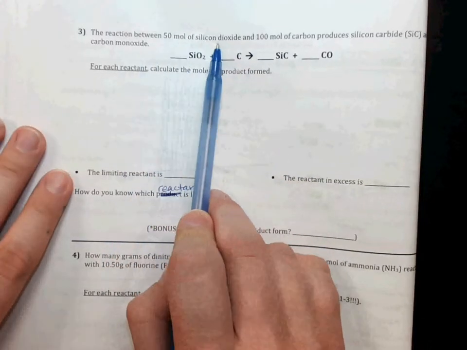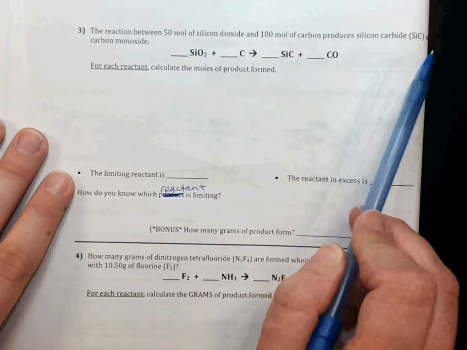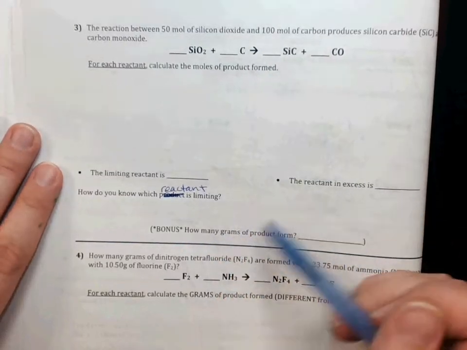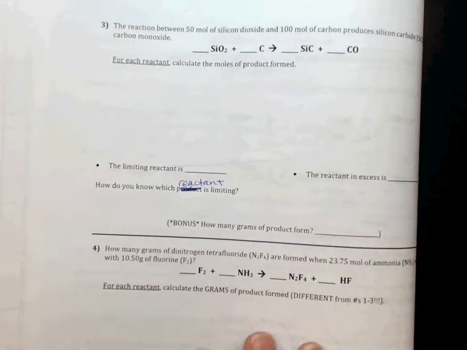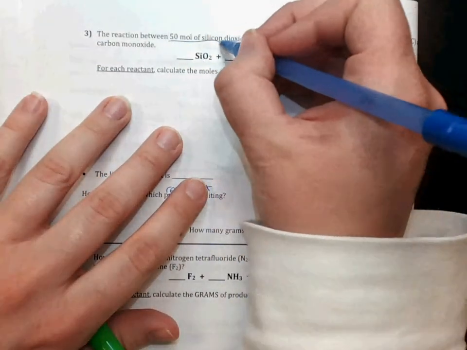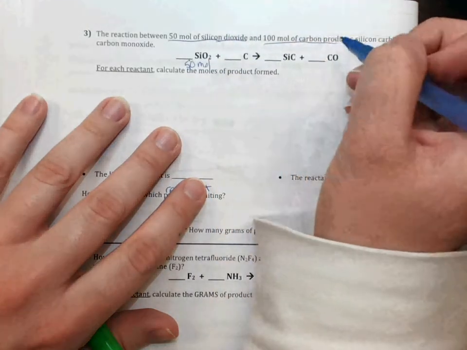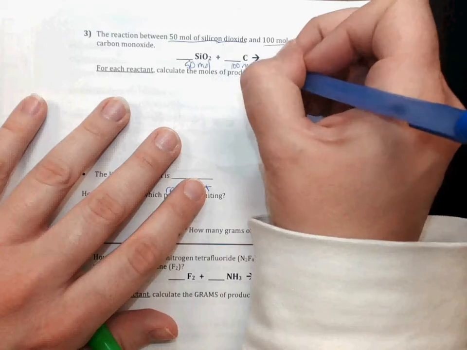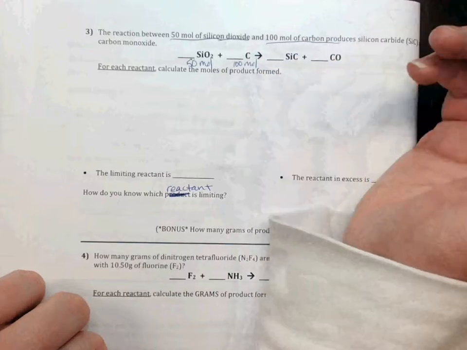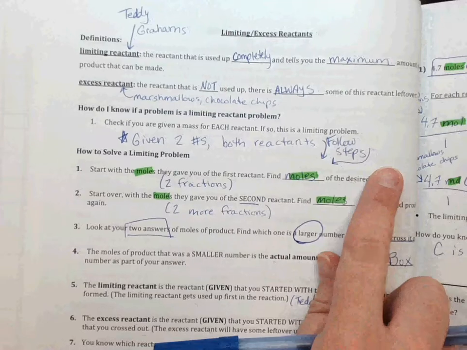The reaction between 50 moles of silicon dioxide and 100 moles of carbon produces silicon carbide and carbon monoxide. For each reactant, calculate the moles of product formed and then figure out the limiting. Notice they did give us 50 moles of silicon dioxide. That's this thing. They gave us 100 moles of carbon. That's this thing. When they give us a number for each reactant, they have given us 2 givens, both of them reactants. That means this is a limiting problem.